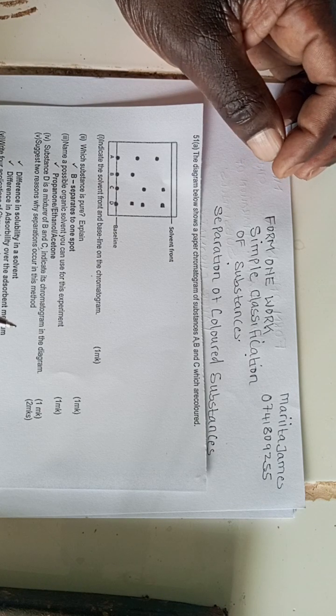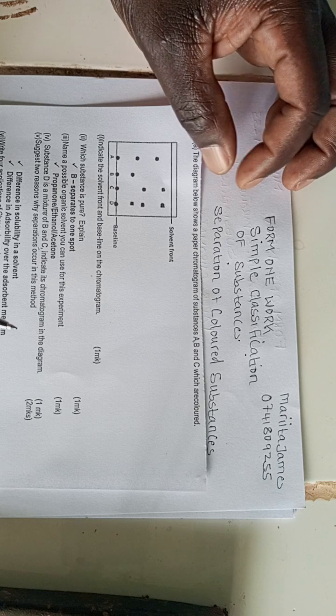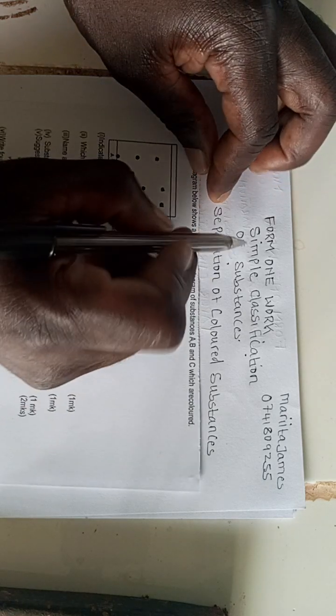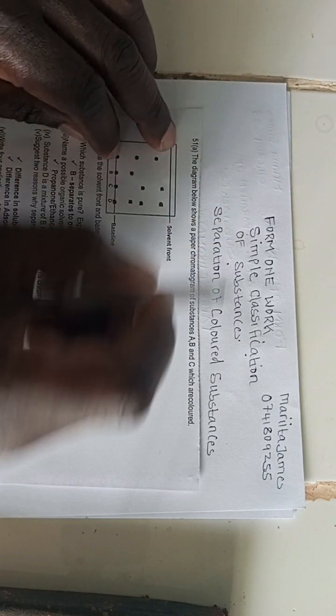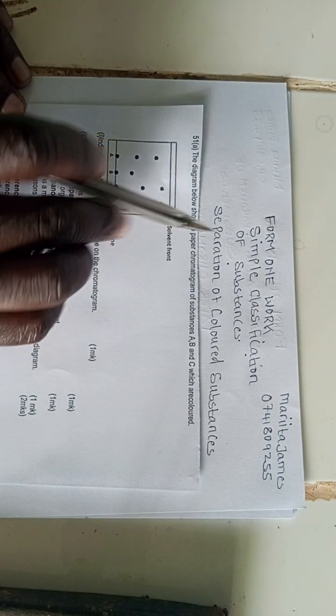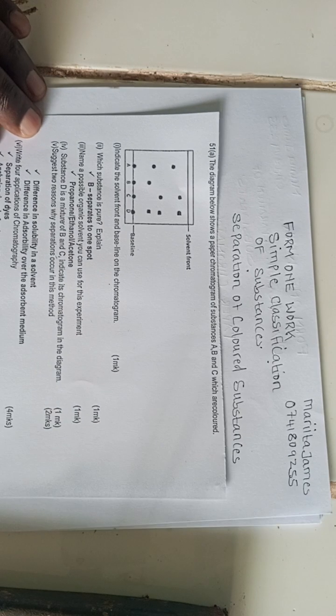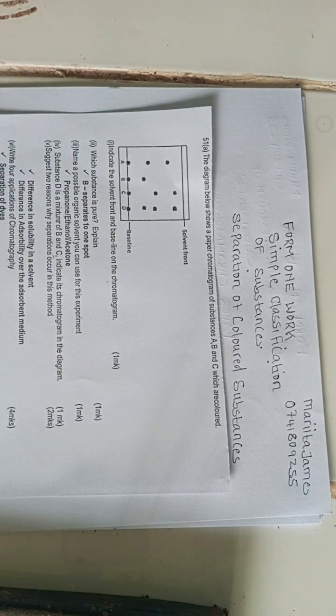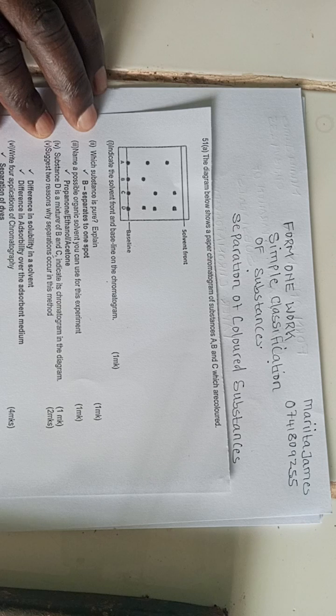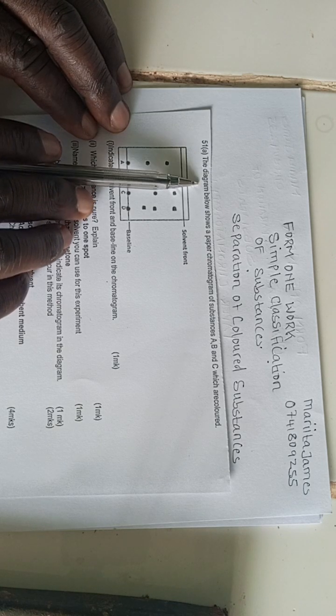Today we are looking at KCSE revision chemistry Form 1 work, and our topic is a simple classification of substances. Then we have the separation of colored substances. I'm going to take you through the analysis on how the questions are set using paper chromatography from this topic. We are starting with this question.